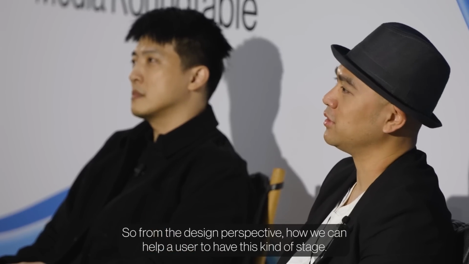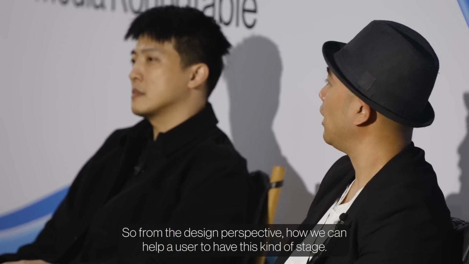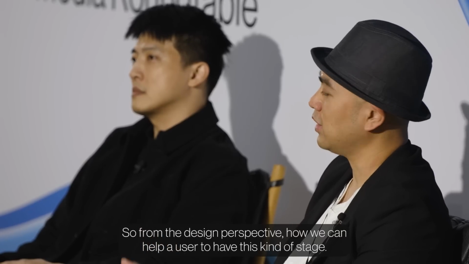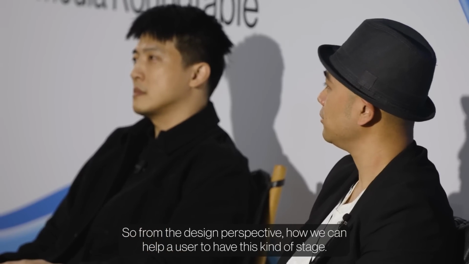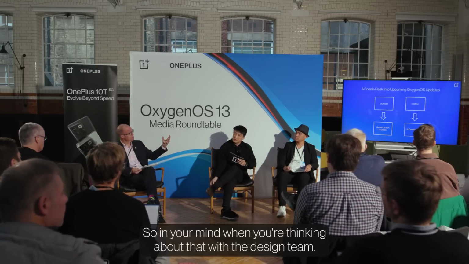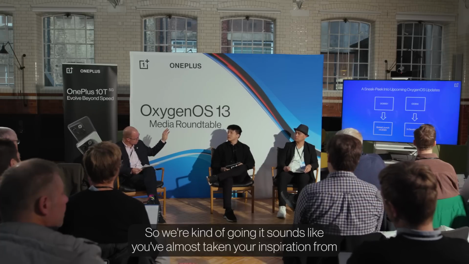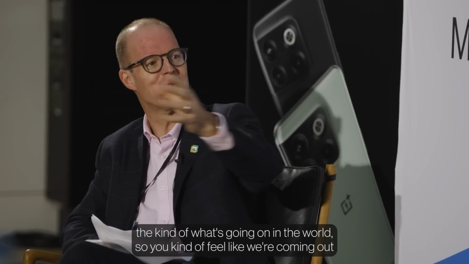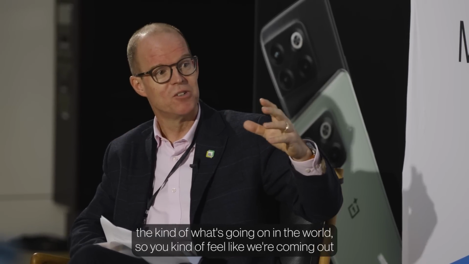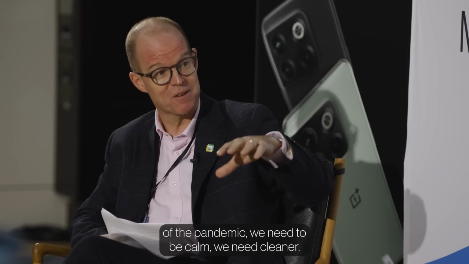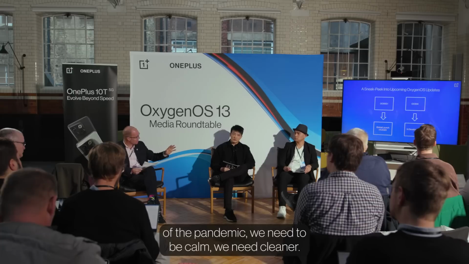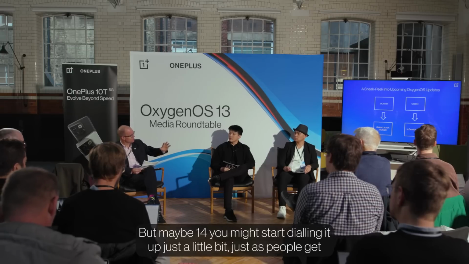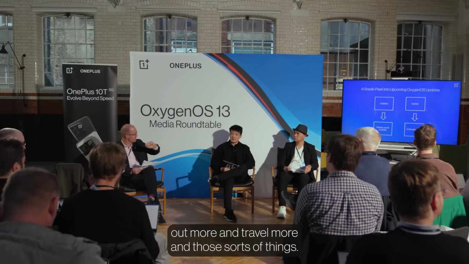So from the design perspective, how can we help users have this kind of stage? Yeah. So in your mind, when you're thinking about that with the design team, it sounds like you've almost taken your inspiration from what's going on in the world. So you feel like we're coming out of the pandemic, we need to be calm, we need cleaner, but maybe with 14 you might start dialing it up just a little bit, just as people get out more and travel more and those sorts of things. Is that right? Yeah. Okay.